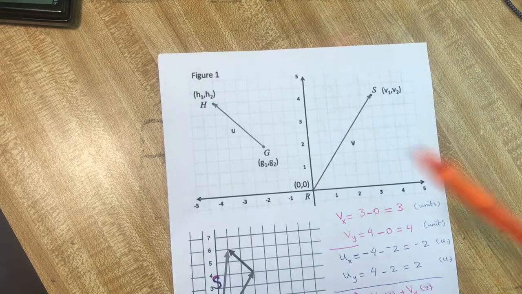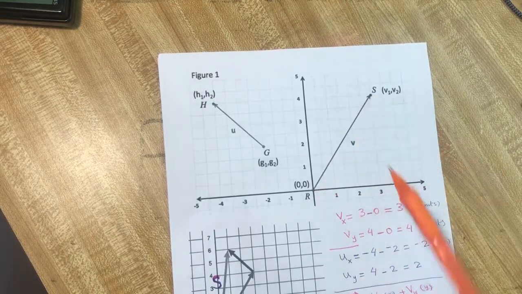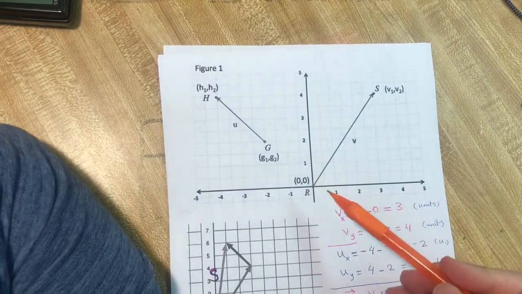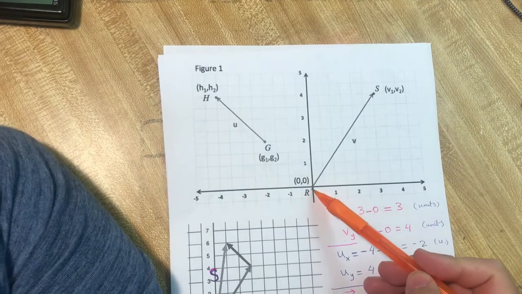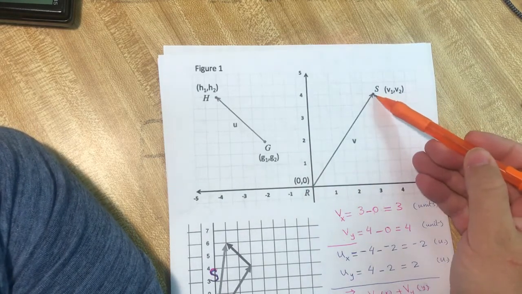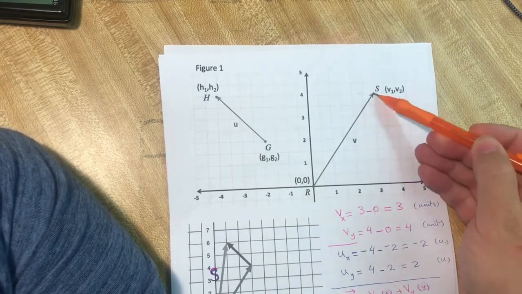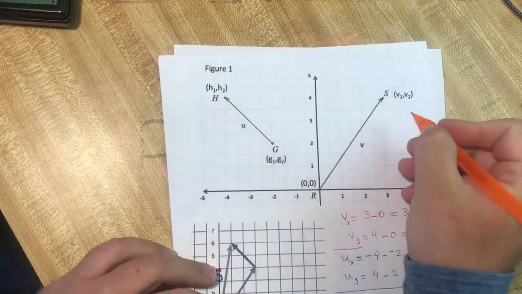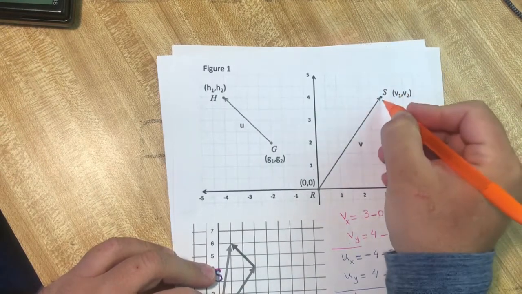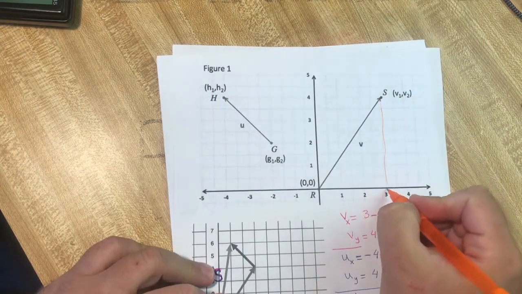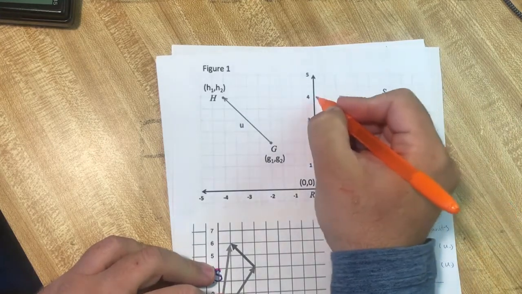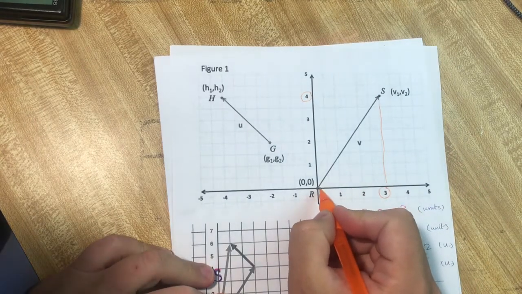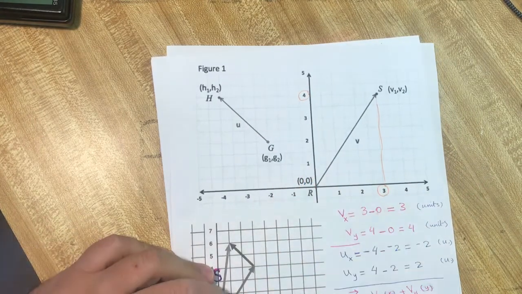Hi students, now we will talk about vector components and how to use these components in some computations. Let us take this example. If we have a vector v and a vector u, the vector v is starting from point 0, 0 and ends at this point S, which is 3 in x direction and 4 in y direction. So this vector has component 3 in x direction and 4 in y direction, and it's beginning from 0, 0.